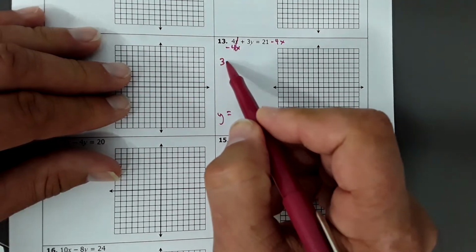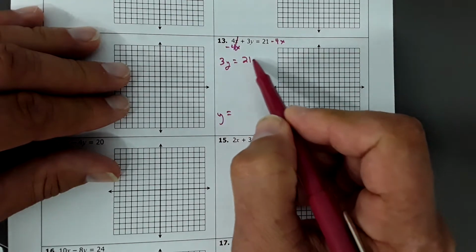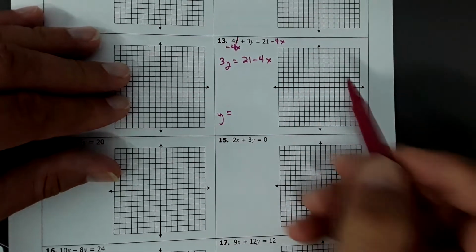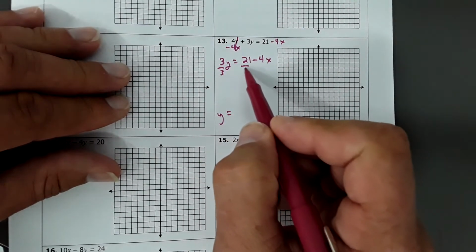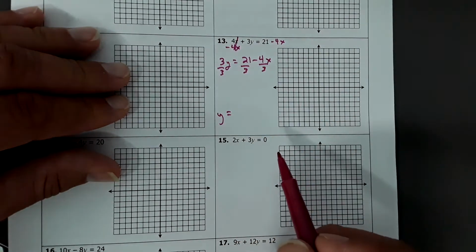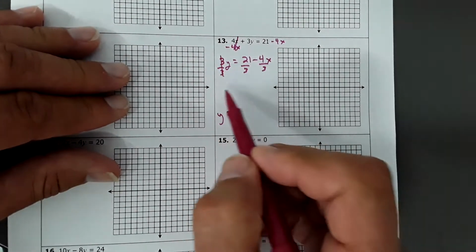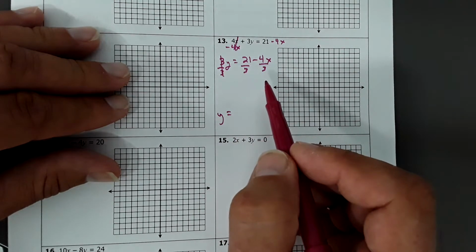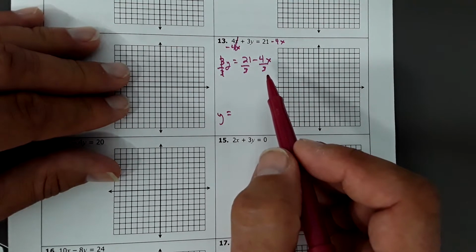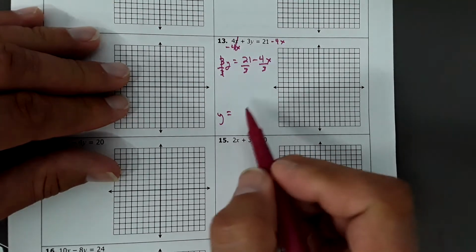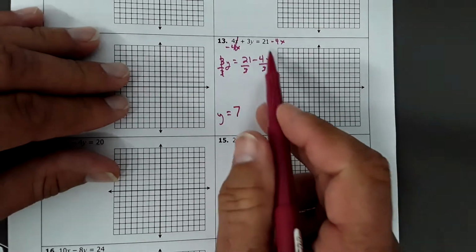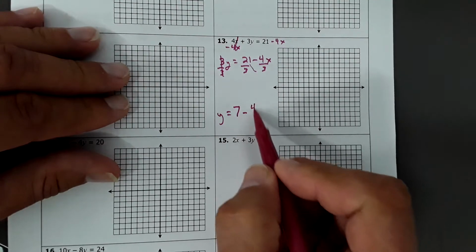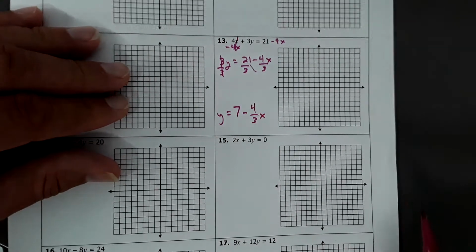That leaves me with 3y equals 21 minus 4x. Now remember to divide both sides, divide everything by 3, which gives me the y by itself. Now remember this part, if you can divide it, then divide it. If not, then leave it. 21 divided by 3 is 7, and this will not divide, so I'm just going to leave it like that.